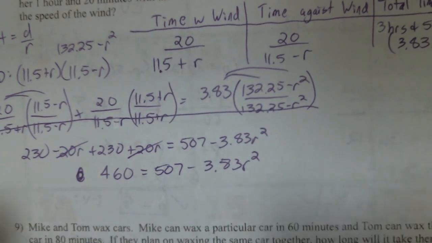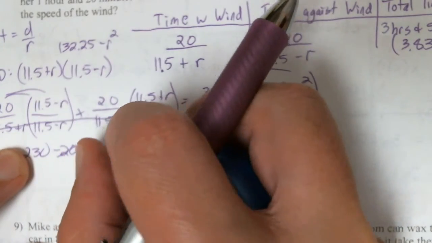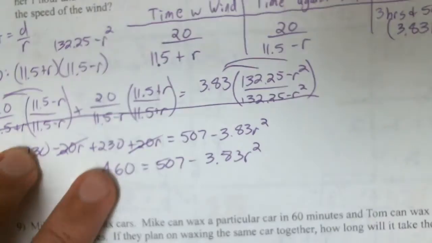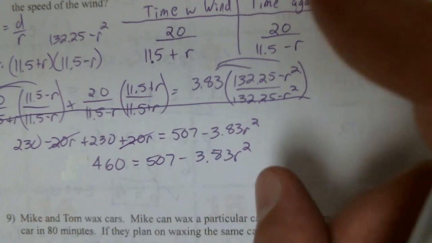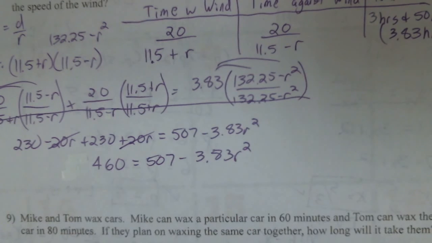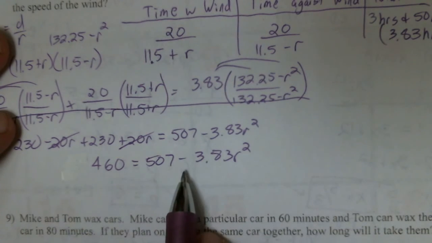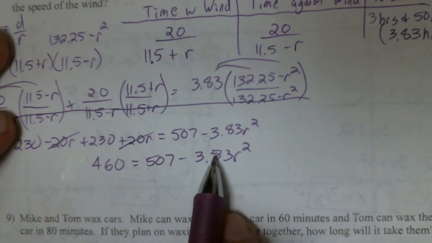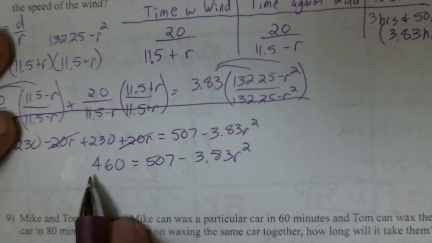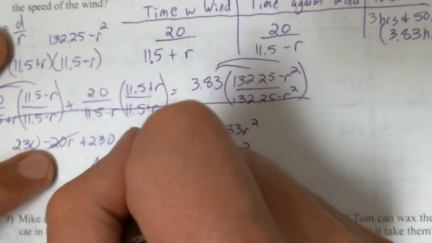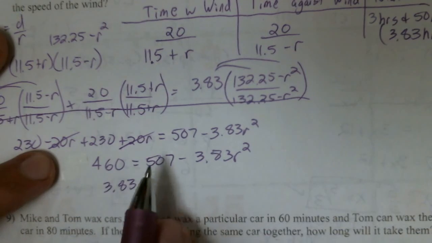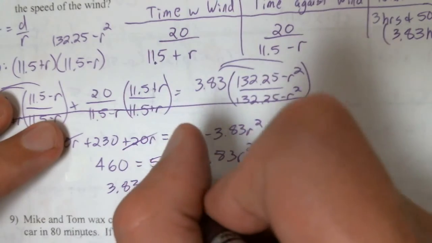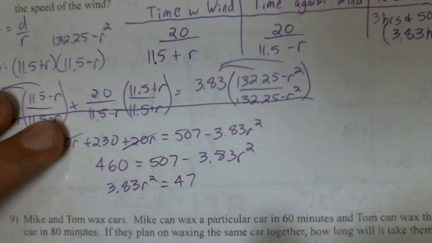Okay, so how do I solve that quadratic? Well, I don't have an r term. I don't have that quote-unquote b term. So when I don't have the middle term, that's the square root method all day long. I just need to get r squared by itself and take the square root. So I've got a negative r squared, so I want to move that to the other side. So we've got positive 3.83r squared, which means I need to subtract 460 from the left. 507 minus 460 equals 47.